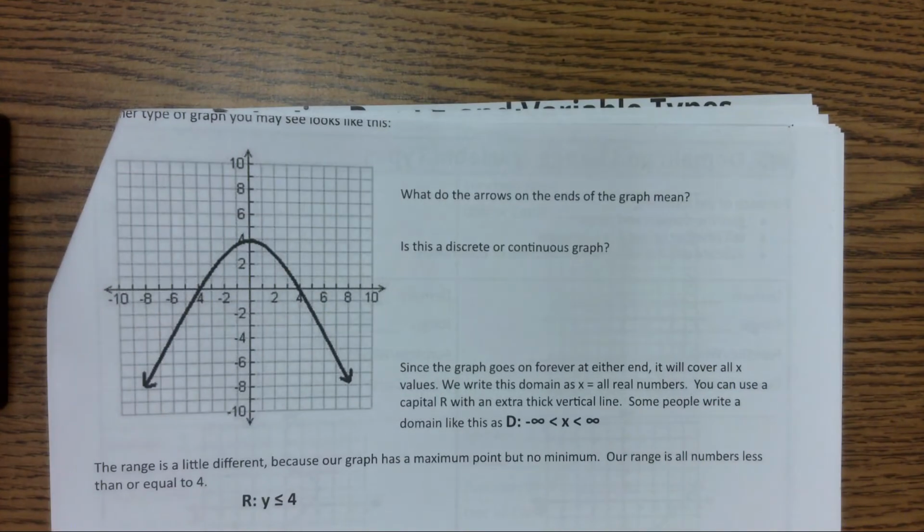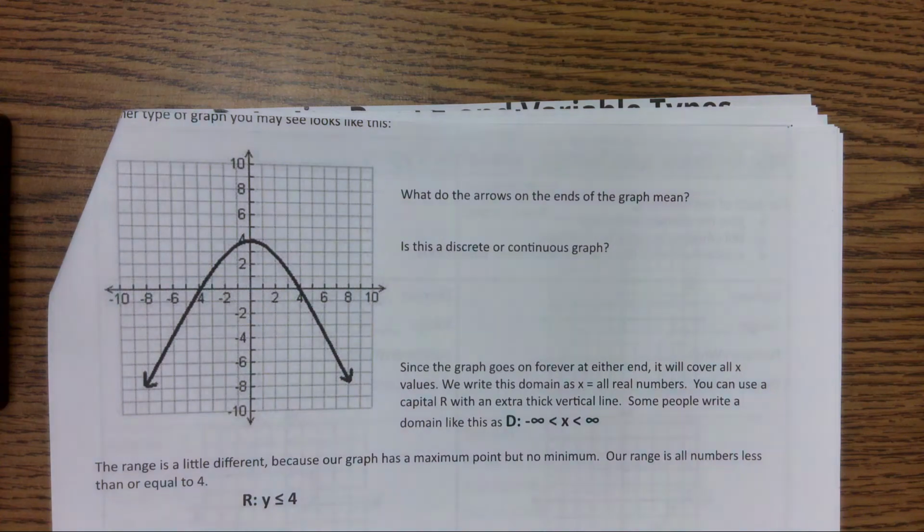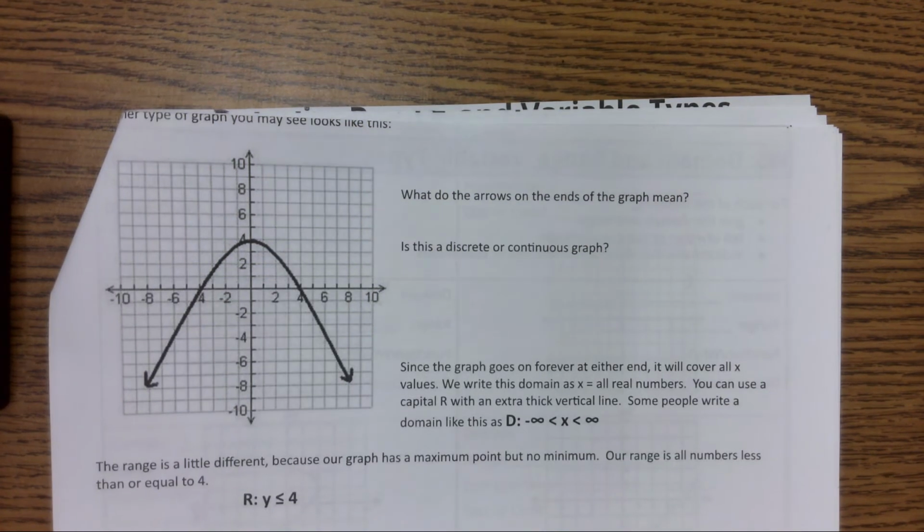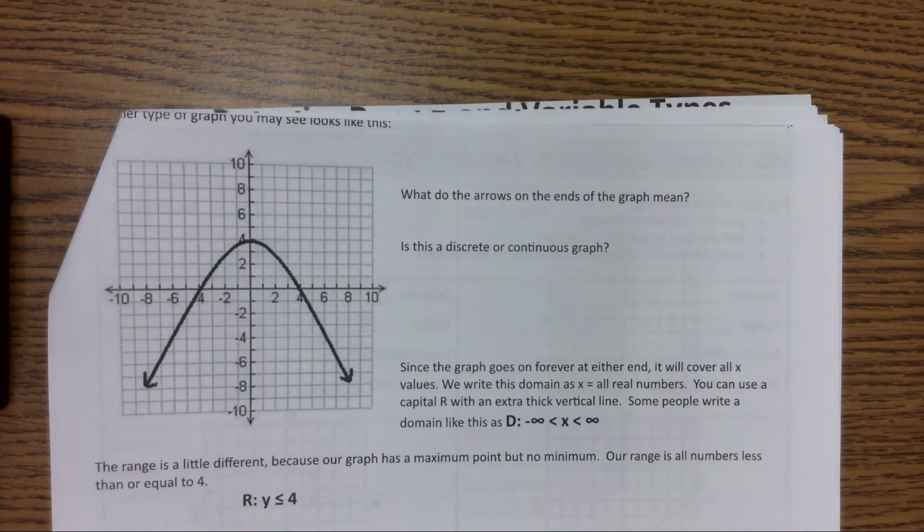Couple more. What does an arrow at the end of the graph mean? It goes forever and ever and ever. Think of Buzz Lightyear when you see those arrows. To infinity and beyond. So if the arrow's up, it's infinity and beyond. If the arrow's down or to the left, it's negative infinity and beyond.